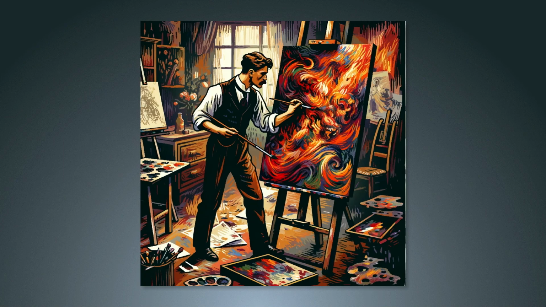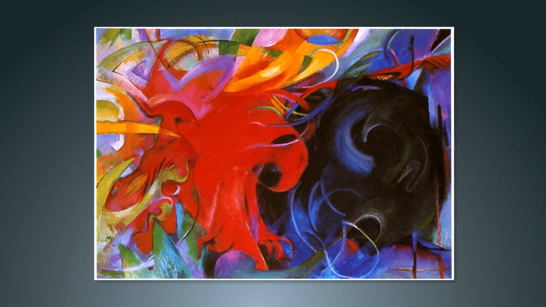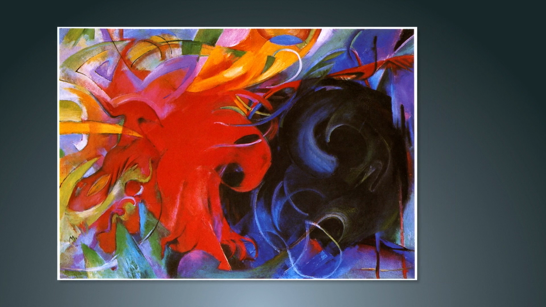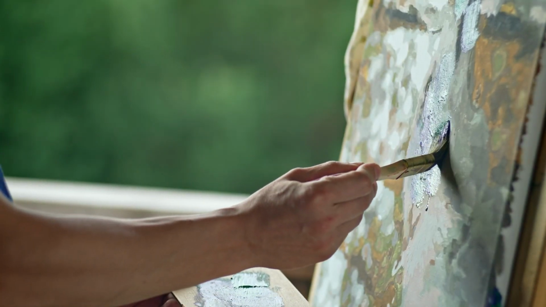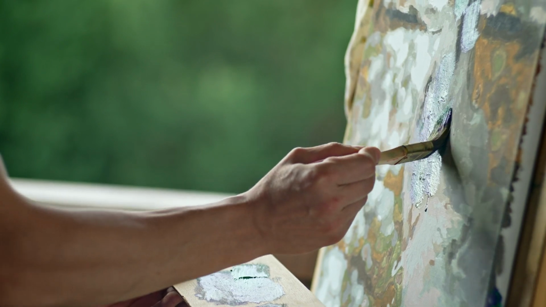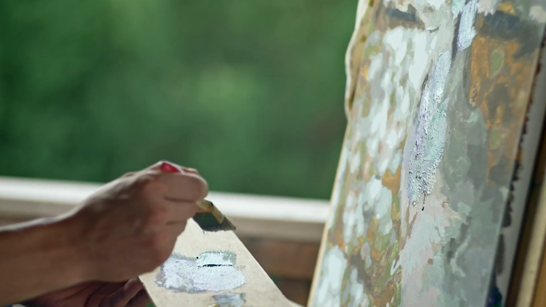Now imagine you're Marc, an artist in early 20th century Germany, reacting to the harsh realities of modern life. You want your art to convey deep emotions and symbolic meanings rather than just replicating physical appearances. What kinds of colors and shapes might you use to evoke strong feelings in the viewer?